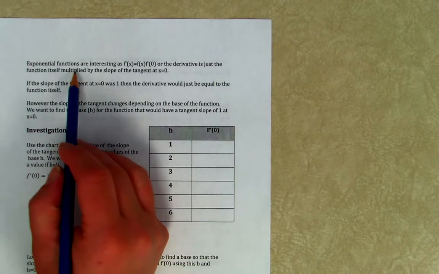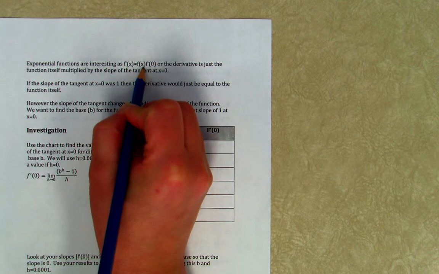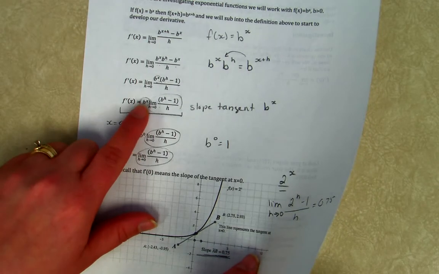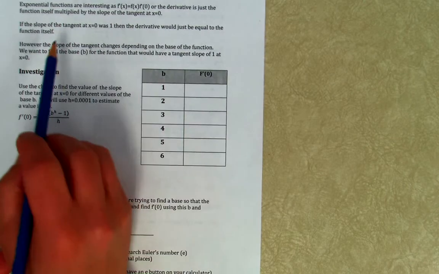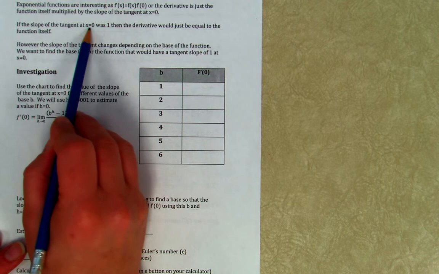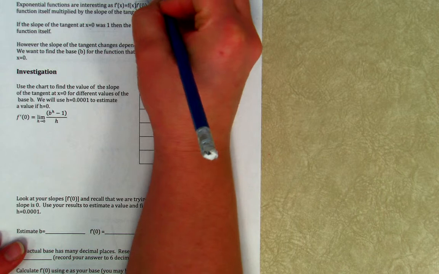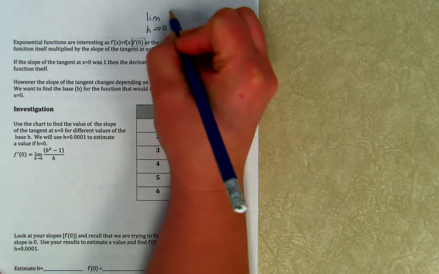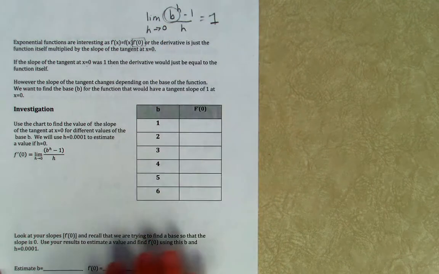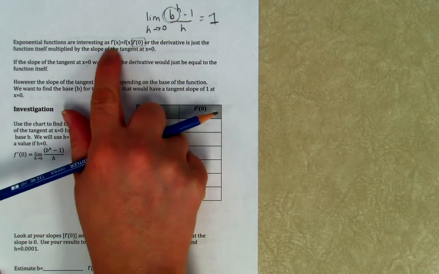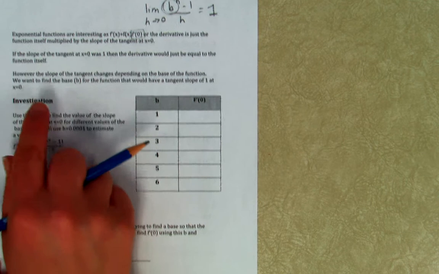This makes exponential functions fairly interesting because the derivative is just the function itself, f of x, that's our b to the x right there, times the slope of the tangent at 0, f prime at 0. What would be really cool is if the slope of the tangent at 0 was equal to 1, because then this f prime at 0, or the limit as h approaches 0 of b to the h minus 1 over h, would equal 1 for a certain base. That would make that part go away, and f prime of x would just equal f of x. So the derivative would just be equal to its function itself.